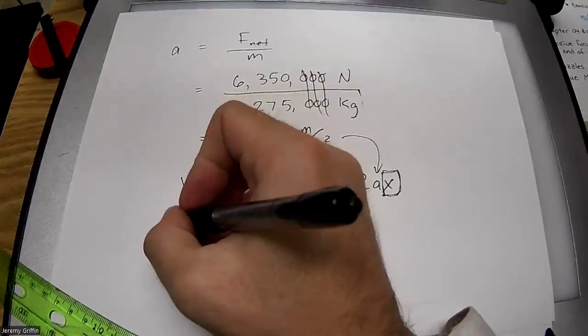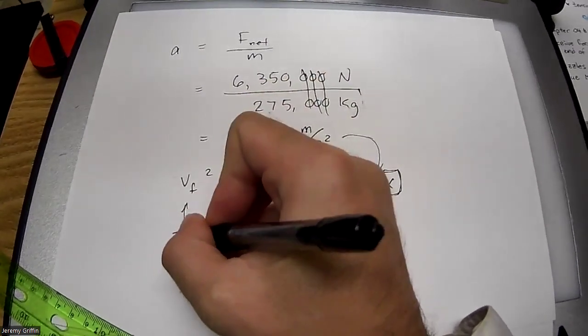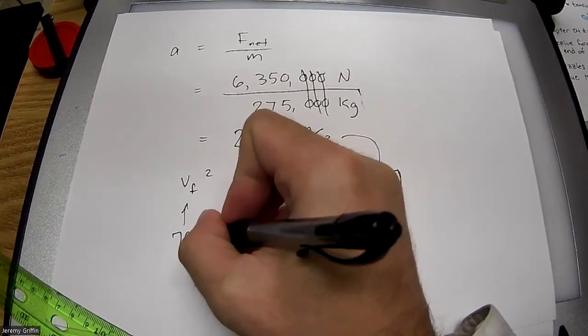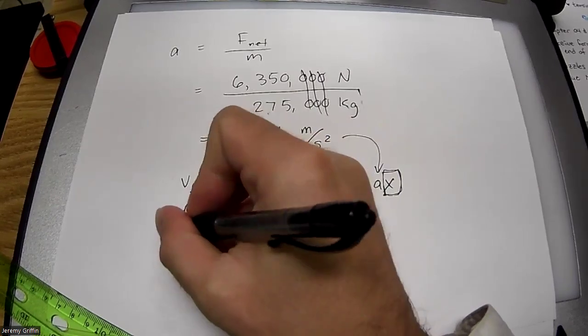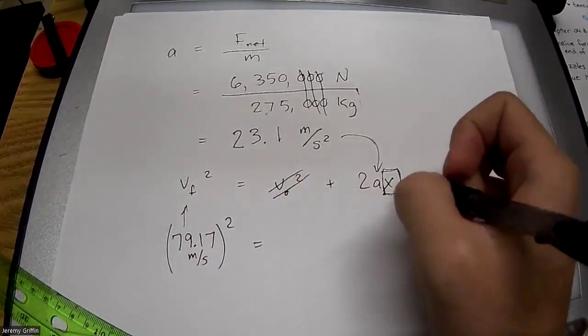So let's plug in some values here. We're going to plug in 79.17. Yeah, I'll just plug in numbers at this point. You can do variables if you want. This many meters per second, we got to pick up to. Don't forget to square that. Okay.